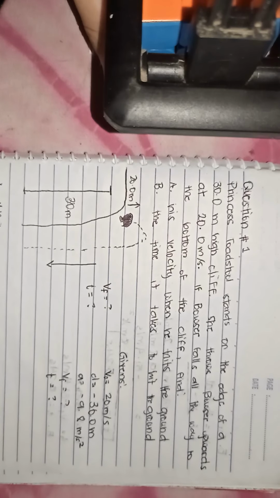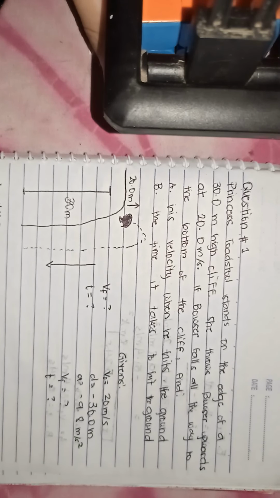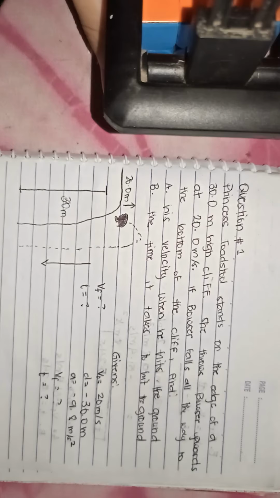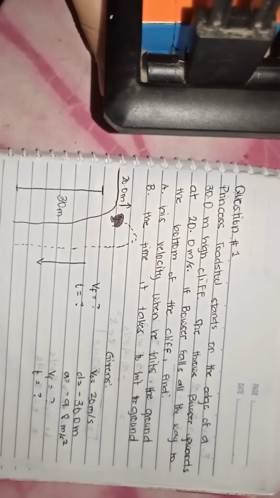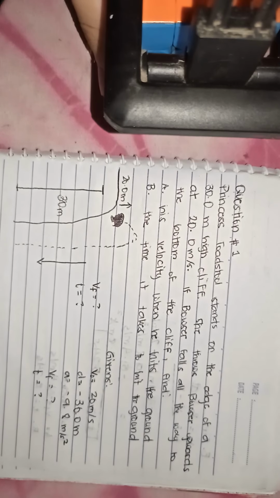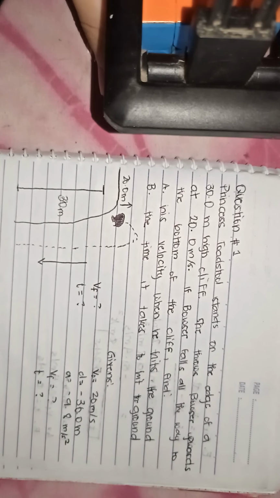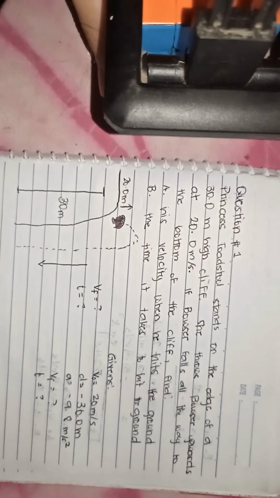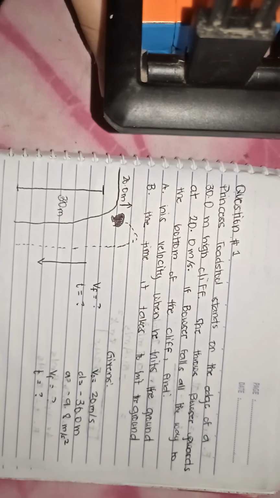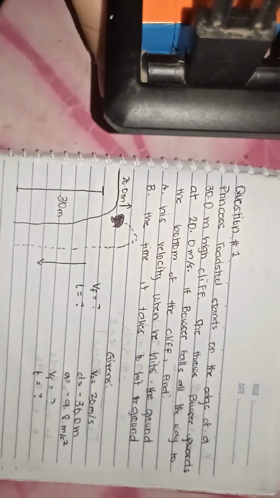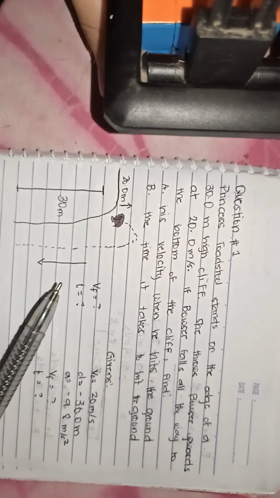The question number 1 is, Princess Toadstool stands on the edge of a 30-meter high cliff. She throws Bowser upwards at 20 meters per second. If Bowser falls all the way to the bottom of the cliff, find his velocity when he hits the ground, the time it takes to hit the ground. So this is our diagram.